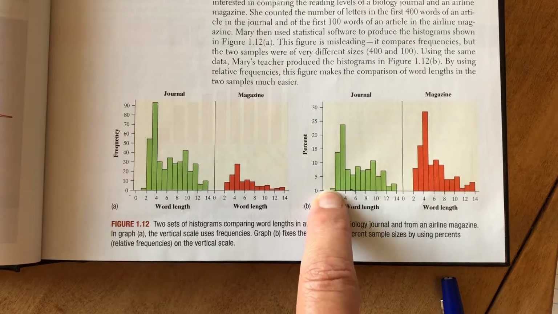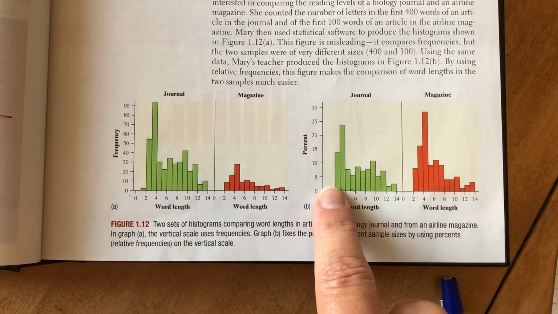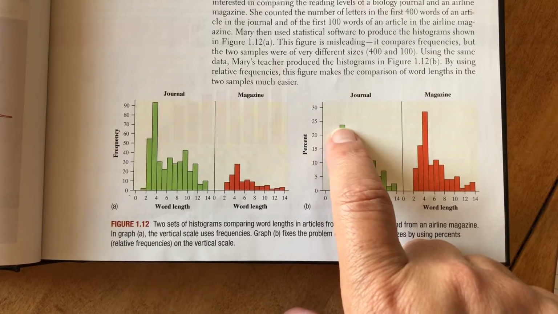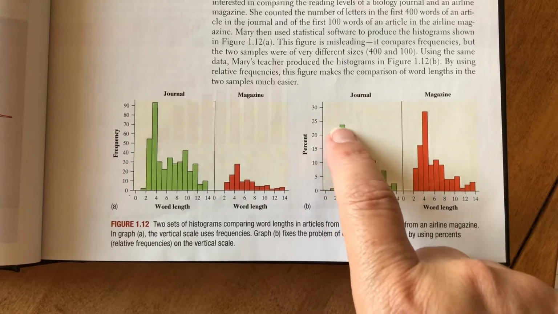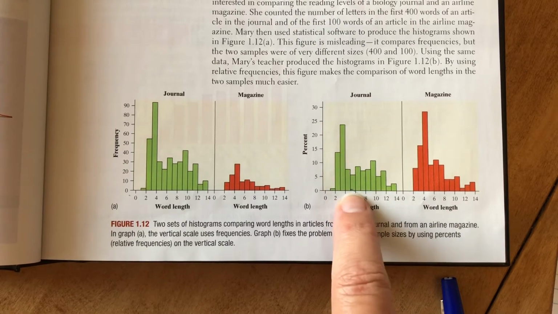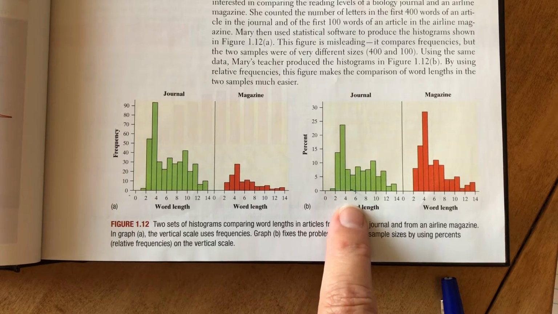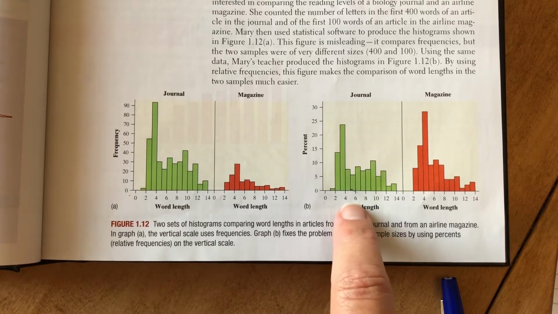So I have to figure this out. What is that, like 2%? So that's about 13. So total, that's about 15%. A little shy of 25. So 15, 20, 30, 40. So a little shy of 40. So like 40, a little less than 45. So probably the 50th percent will be between 5 and 6 letters. So the median or the typical word length in the journal is going to be between 5 and 6 letters long.